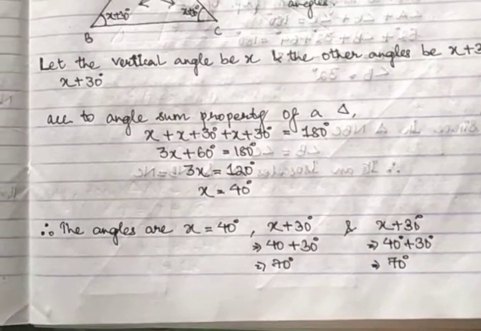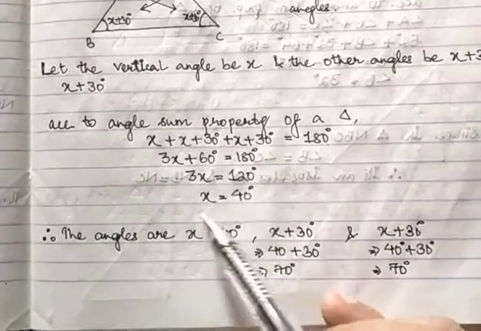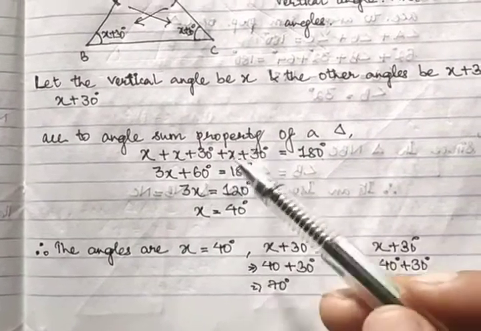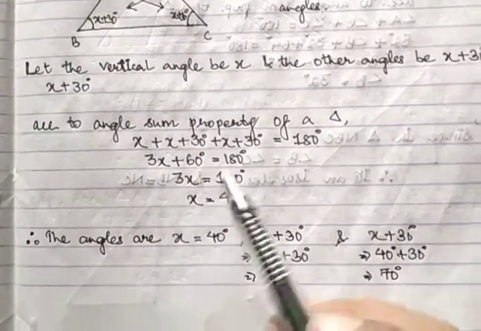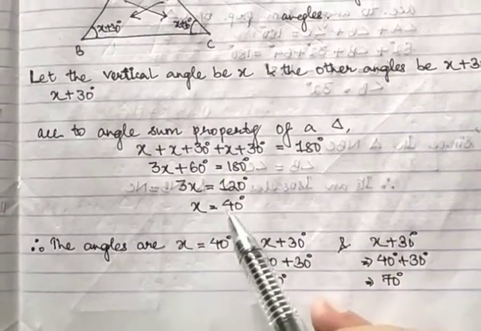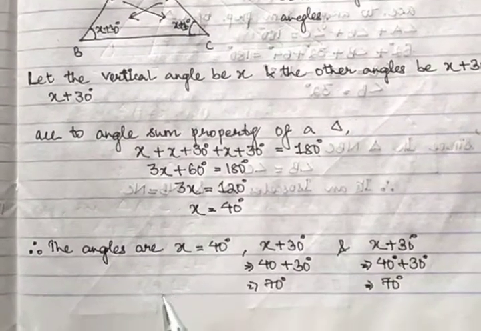For those who haven't understood this step, what you can do is simply go with the basic method, that is, write down each and every step, then you will also get the same answer.